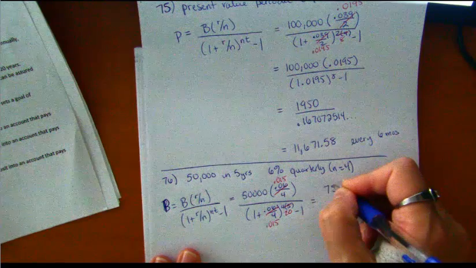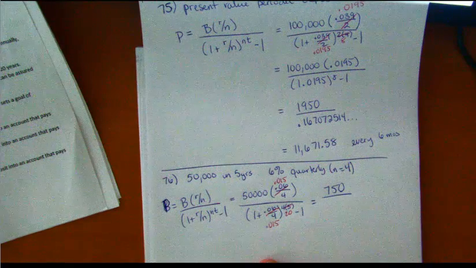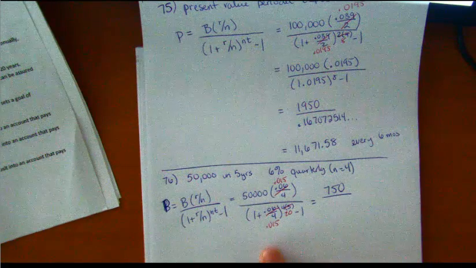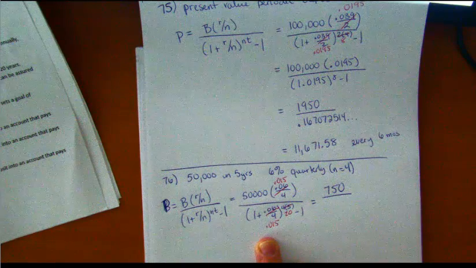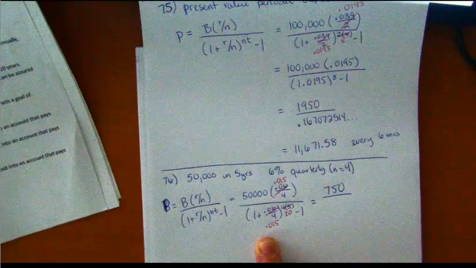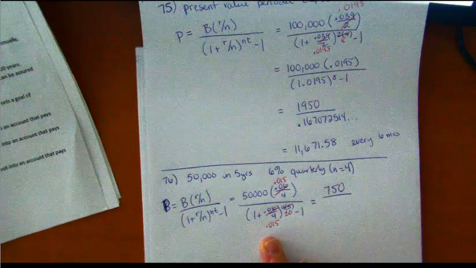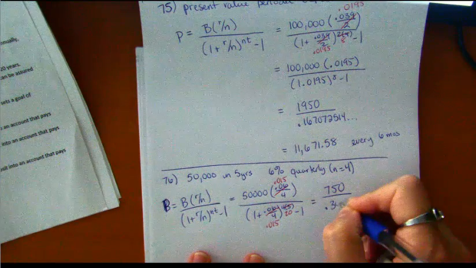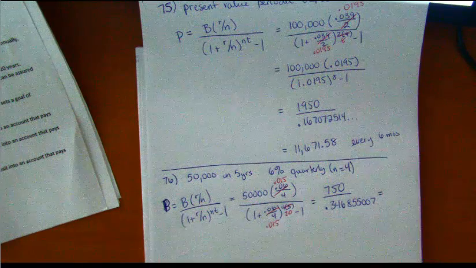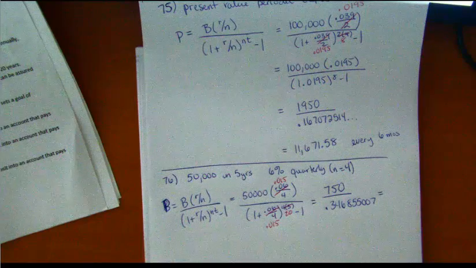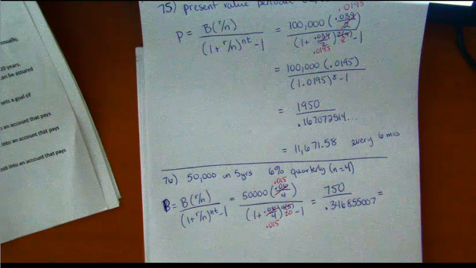That's 750. I take the 1.015, I raise it to the power of 20, and I subtract 1 from it. And then I divide 750 by that.